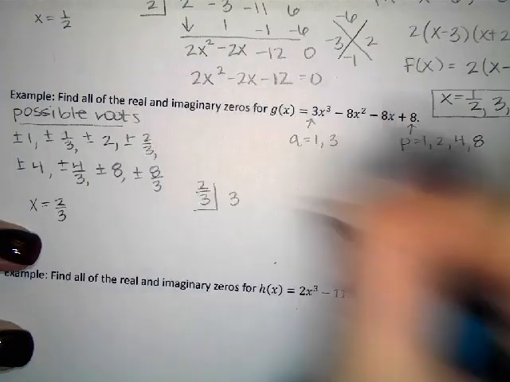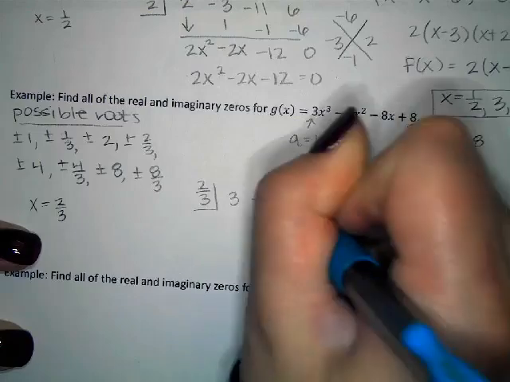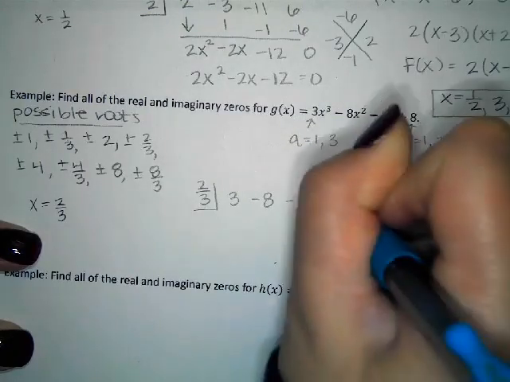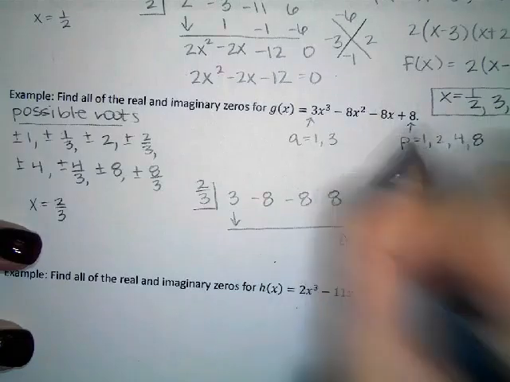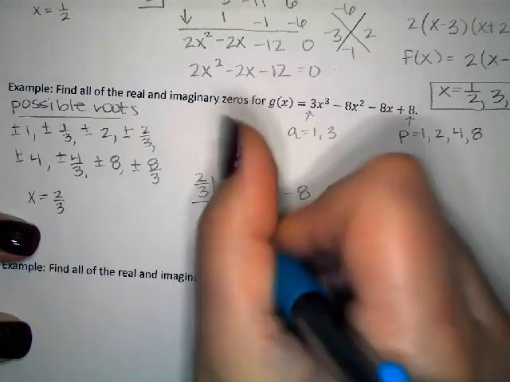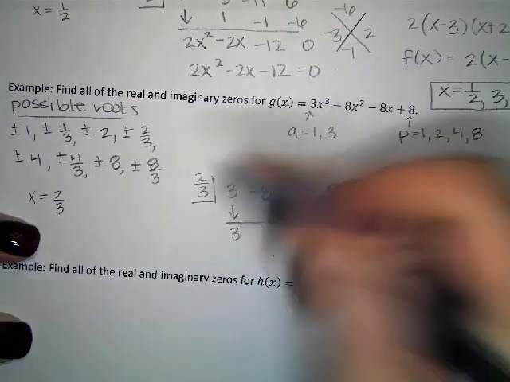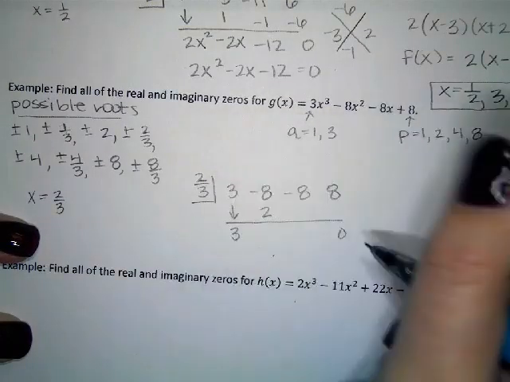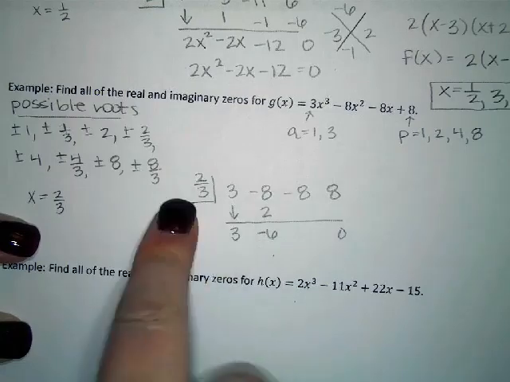So 3 times 2/3 is 2. That's -6. -6 times 2/3 would be -12 divided by 3, 4. -12. -12 times 2/3 is -24 divided by 3, that's -8. And then there's your 0. Okay, so x to the third, that would mean that this is x squared, x and no x.